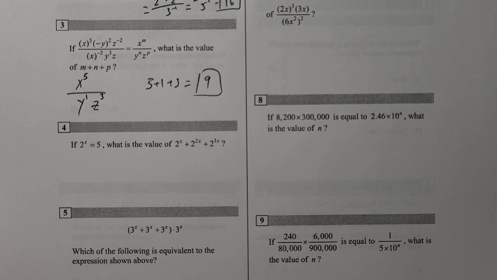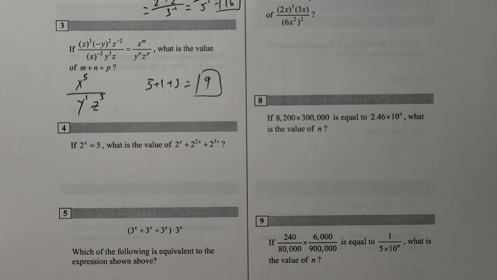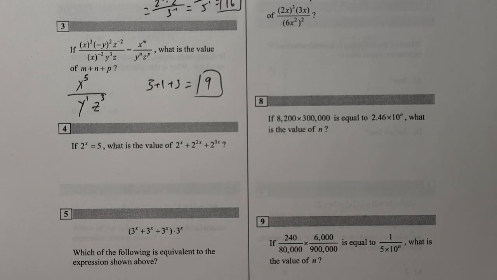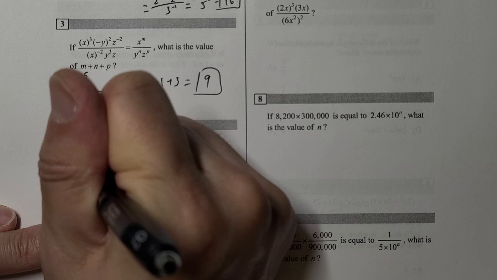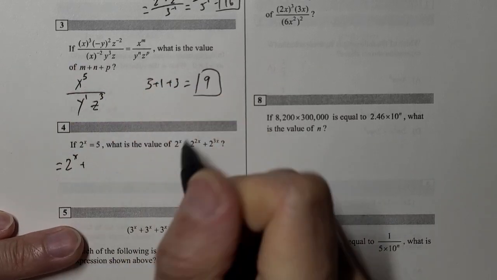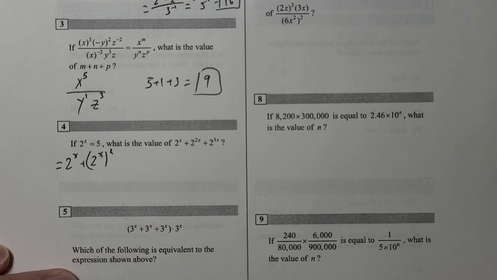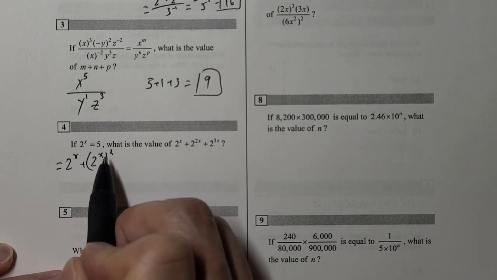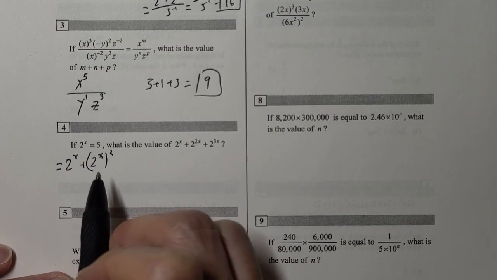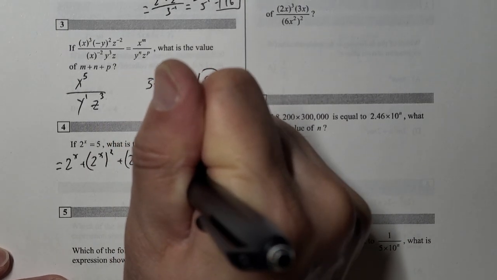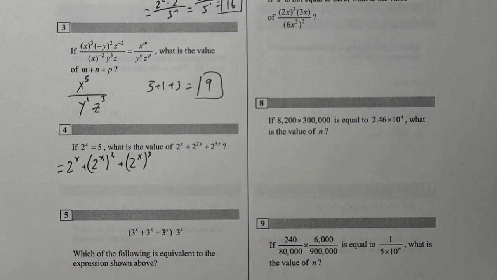Okay, 2 to the x is 5. What is the value of 2 to the x plus 2 to the 2x plus 2 to the 3x? So go ahead and try this one. It might seem complicated, but it's actually really not. We're going to use properties of exponents again. 2 to the 2x you can rewrite as 2 to the x squared, because you have that property where you can multiply the exponents. And similarly, this last one is 2 to the x cubed.